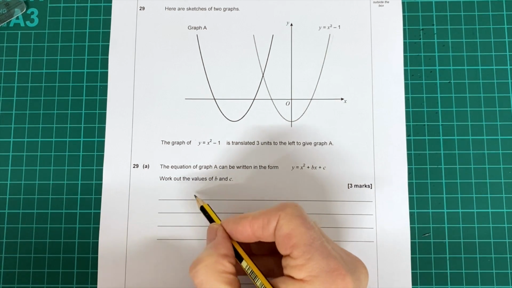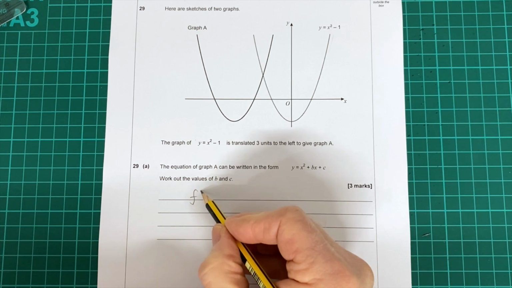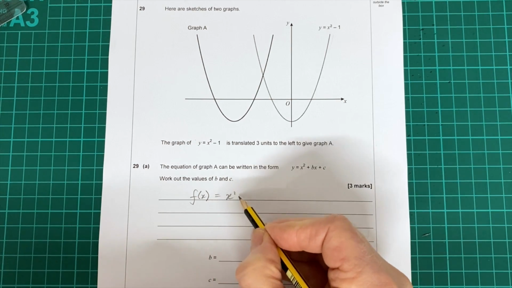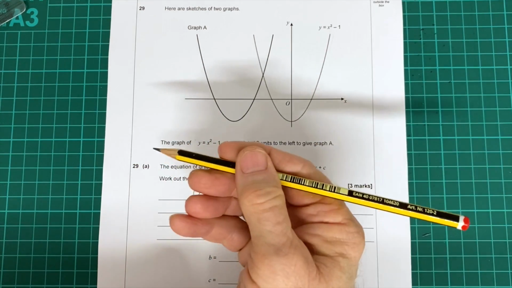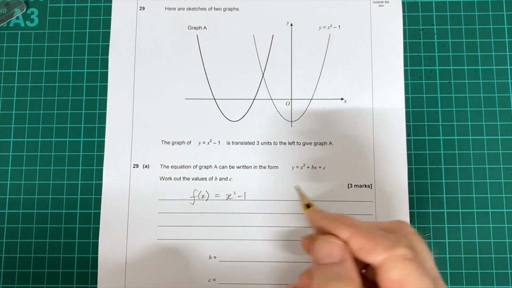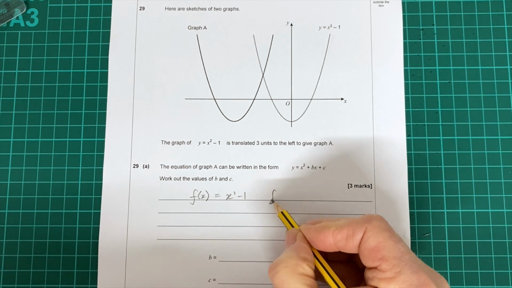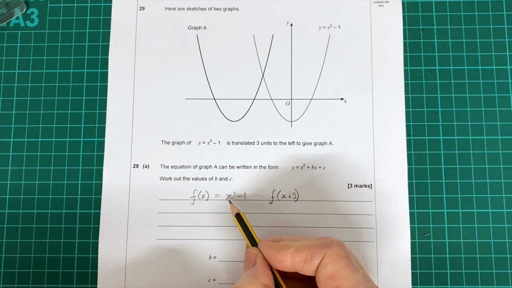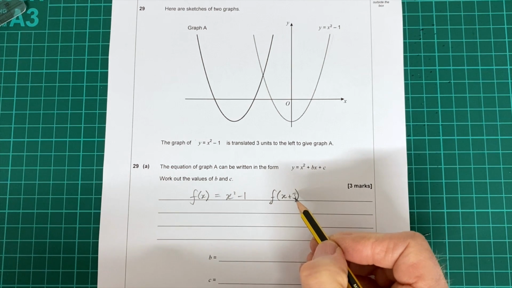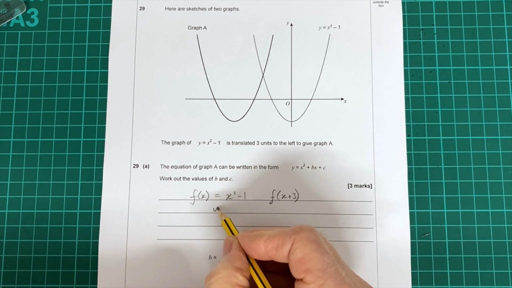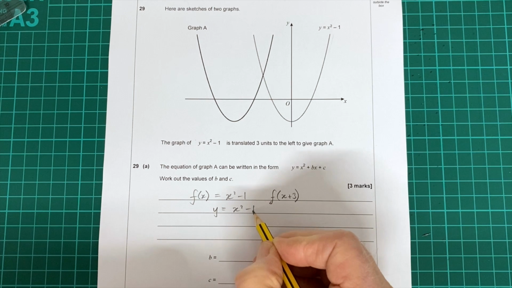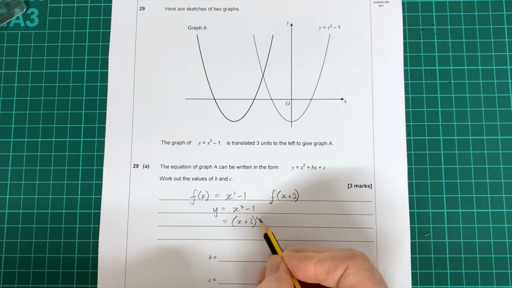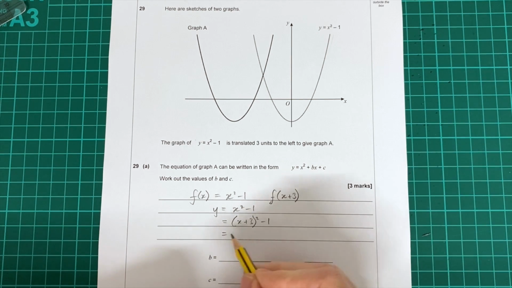Remember from your work on functions, if we've got a function of x, and in this case, f of x equals x squared minus 1, if it's translated 3 units to the left, then 3 is actually being added to x. So we've actually got to do f of x plus 3. And that means wherever x appears, instead of x, we write x plus 3. So here's our equation, y equals x squared minus 1, but we're going to write instead y equals x plus 3 squared minus 1. Let's multiply out that bracket.